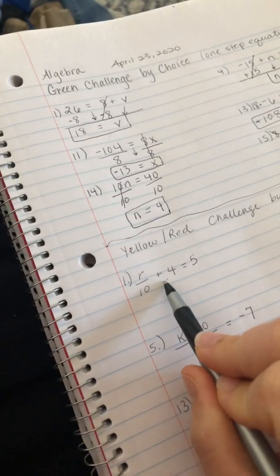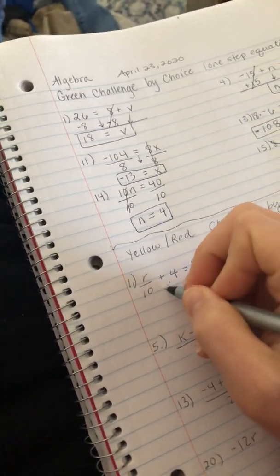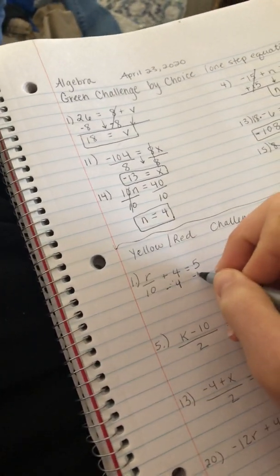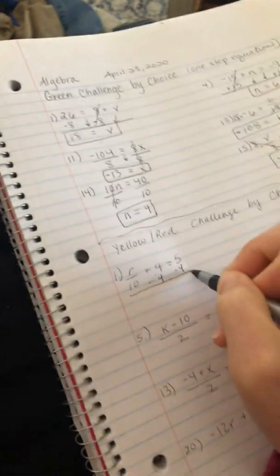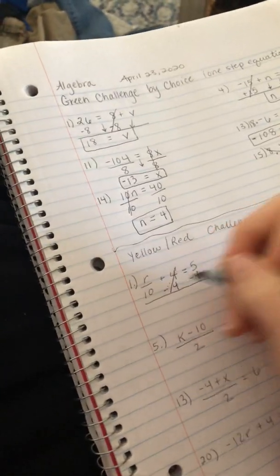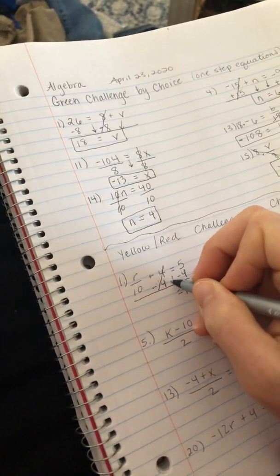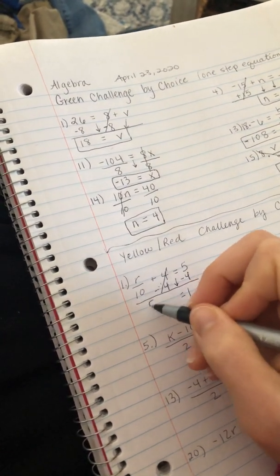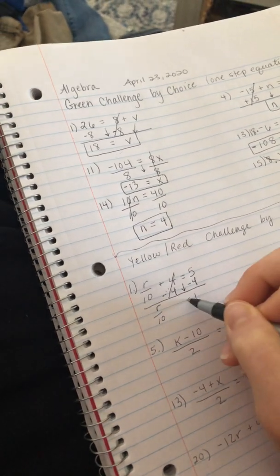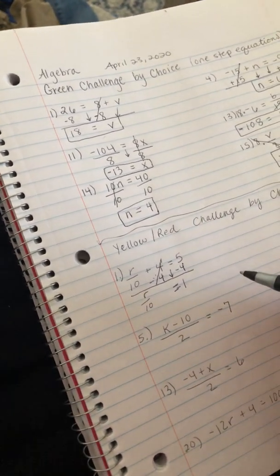So how do I get rid of a plus 4? I minus 4. What I do to one side, I do to the other. So this is going to cancel out. 5 minus 4 is 1. Bring down your equal sign. Bring down your r divided by 10. So r divided by 10 equals 1.